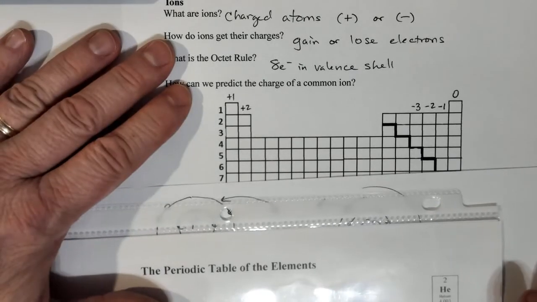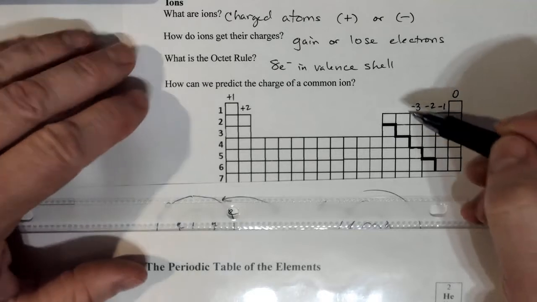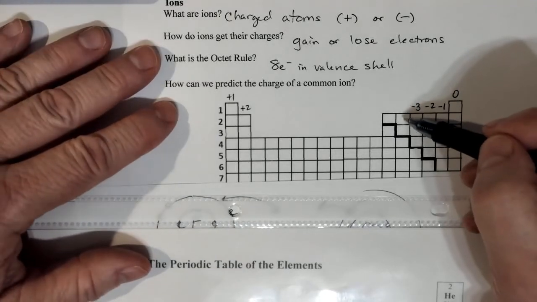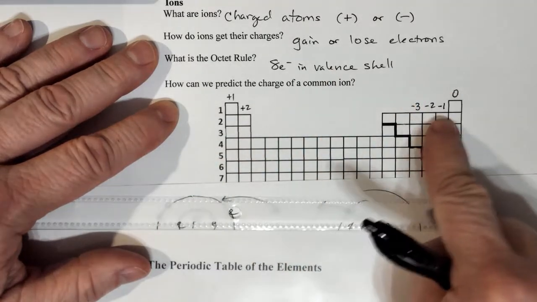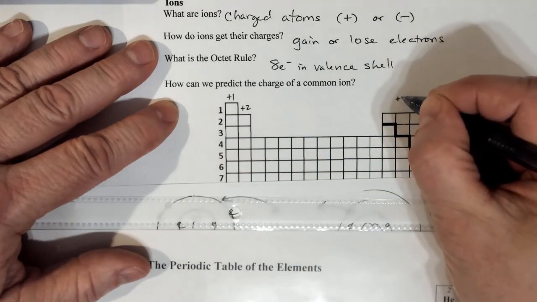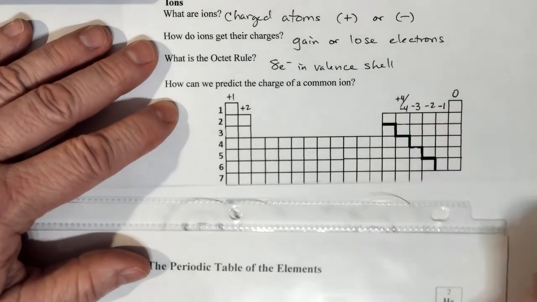But let's look at some other ones. Now we're at a problem because half of 8 is 4. So now we're at carbon. So carbon is actually in the middle. It could actually lose 4 or gain 4. So it actually can be either charged. It depends on who it's reacting with.